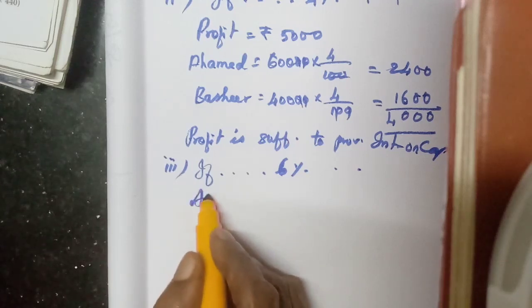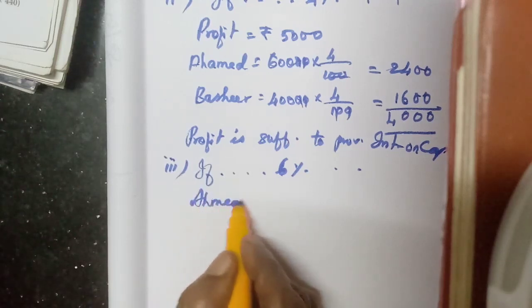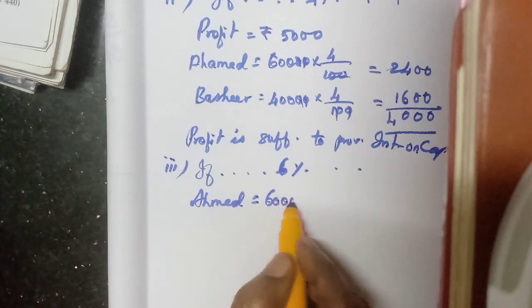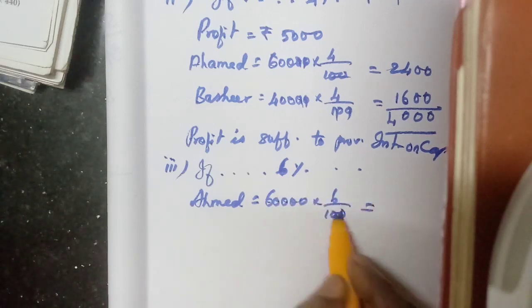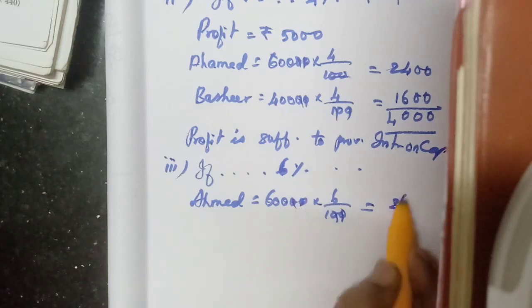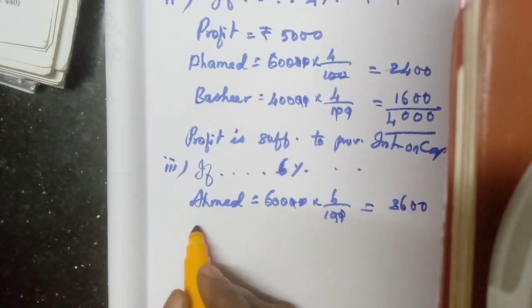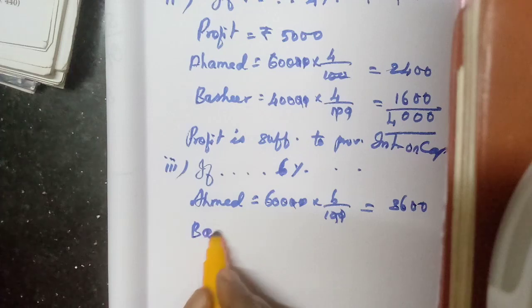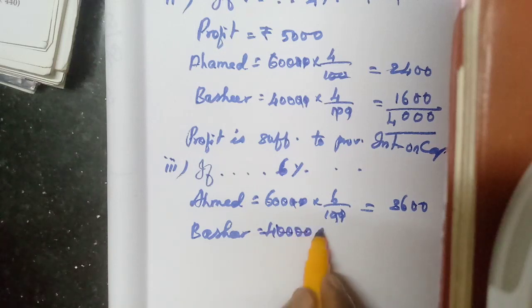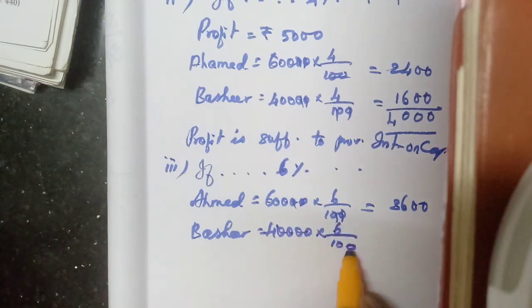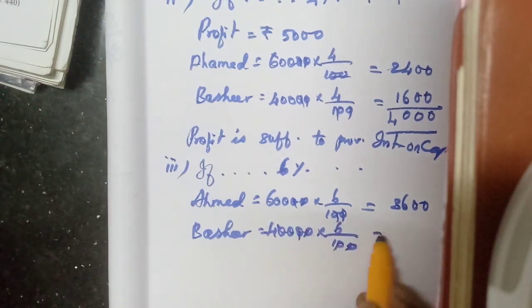Now Ahmad, 60,000 into 6/100. 36, 30, 20. Then Bashir, 40,000 into 6/100. 20, 4, 6, 24.